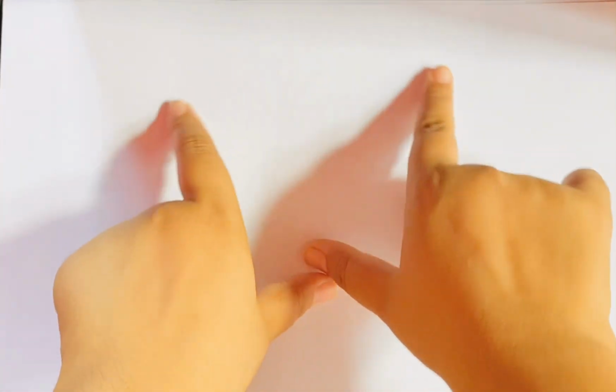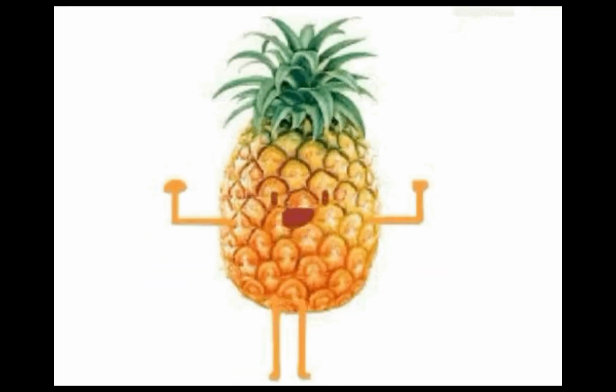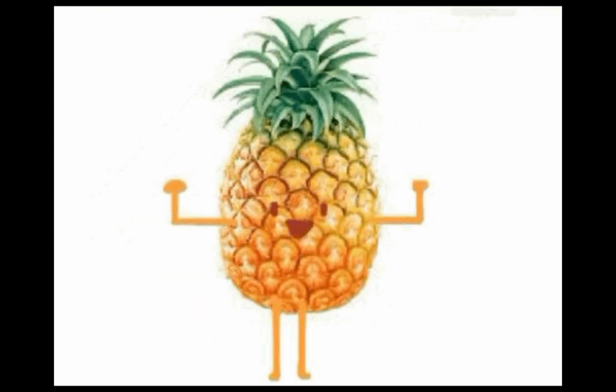We can draw a pineapple. Let's start. Pineapples are a type of fruit that grows on plants with waxy leaves.